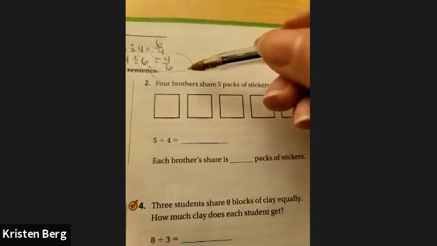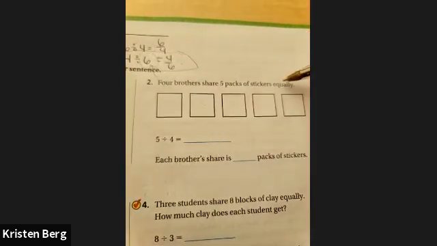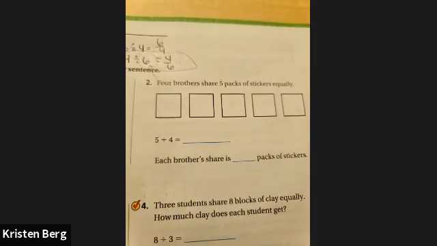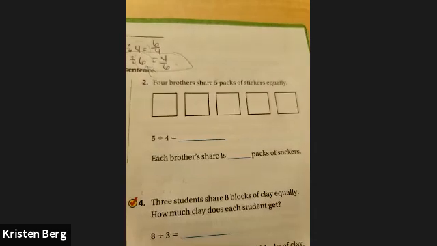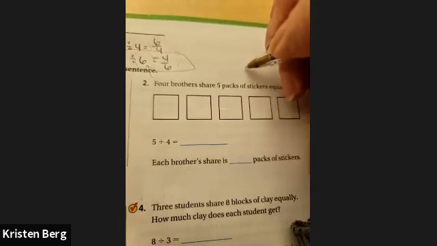Here it is saying 4 brothers share 5 packs of stickers equally. Okay, so here's another thing. You're going to have, what is there that is going to be divided? Well, the only thing that can be divided here is the 5 packs of stickers.